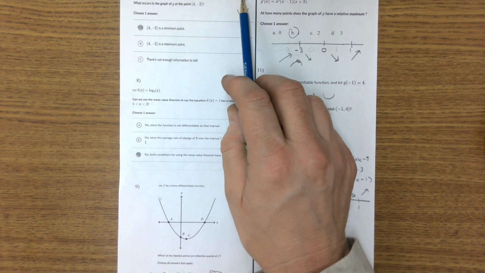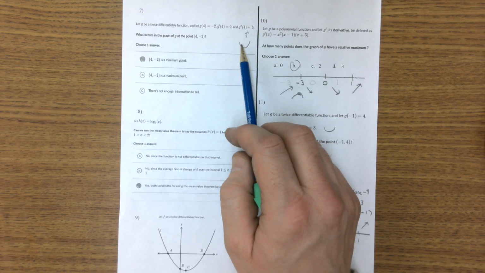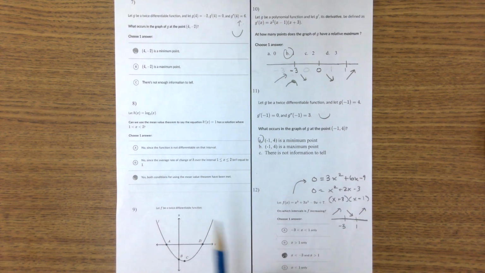This is the key right there. At negative 4, it is concave up. So it's concave up, that's a minimum.